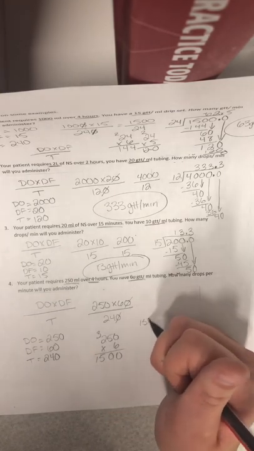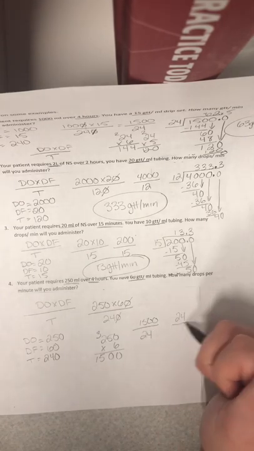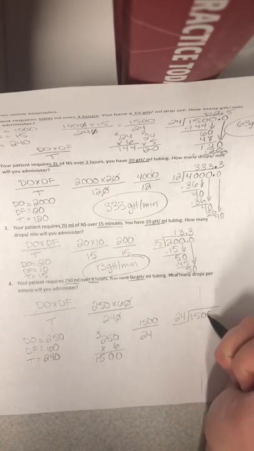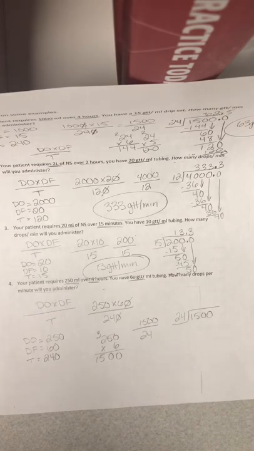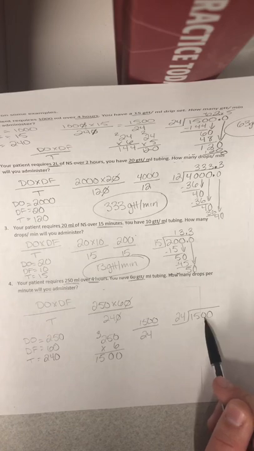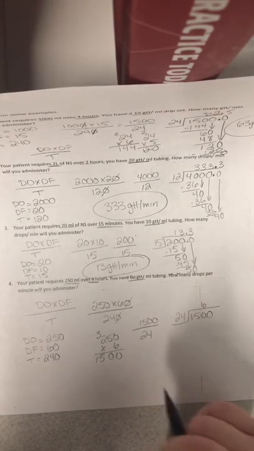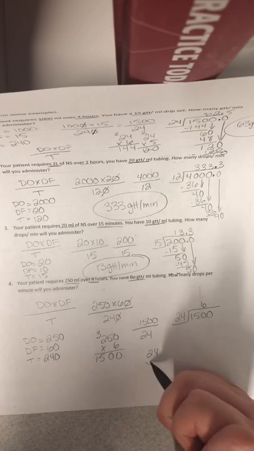So I have 1,500 over 24. 24 cannot go into 15, but 24 can go into 150. And I know that 25 goes into 150 6 times, and since 24 is less than that, I know it'll probably be 6.